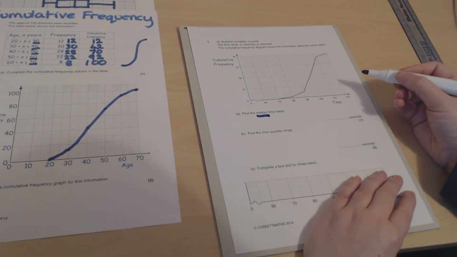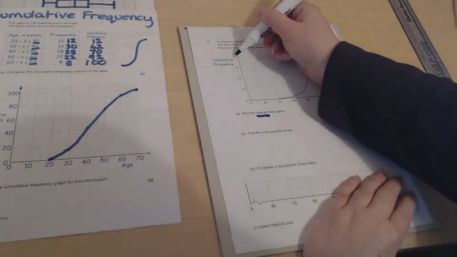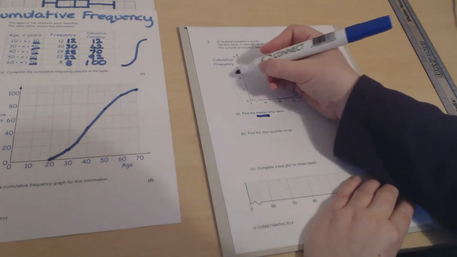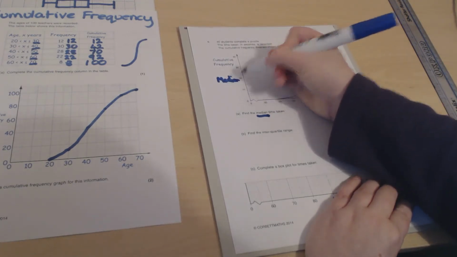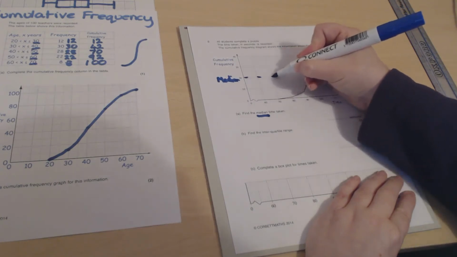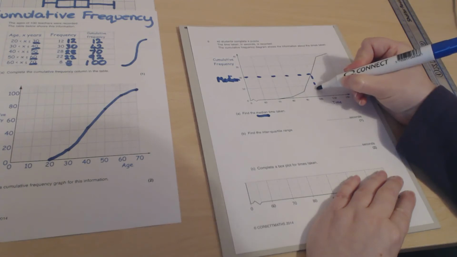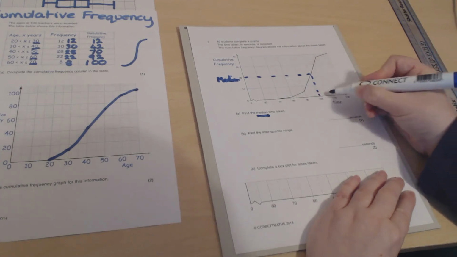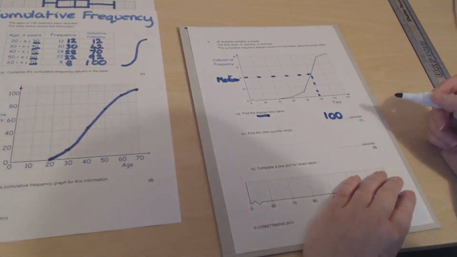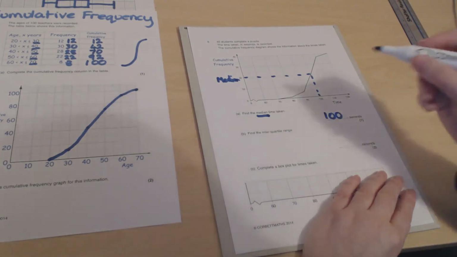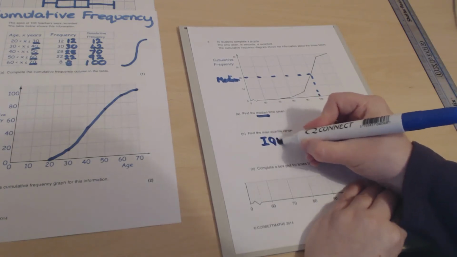So remember, that's at the 50% mark. What's our top mark here? It's 40. So the median is going to be here at 20. So we go across to our graph and down, and that tells us that 100 seconds is the estimate of our median here. Next, it asks us for the interquartile range.